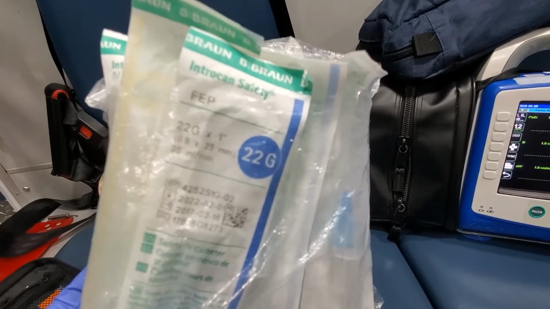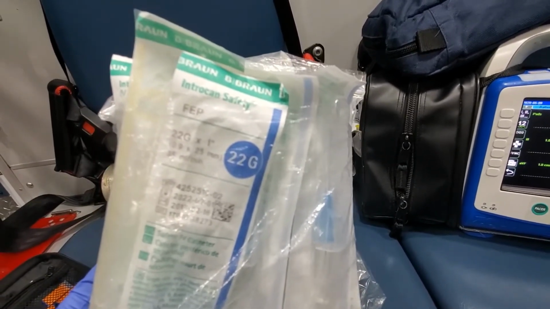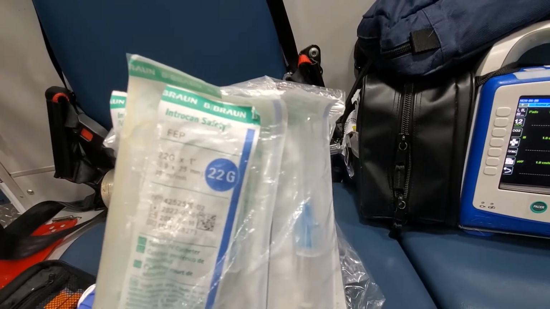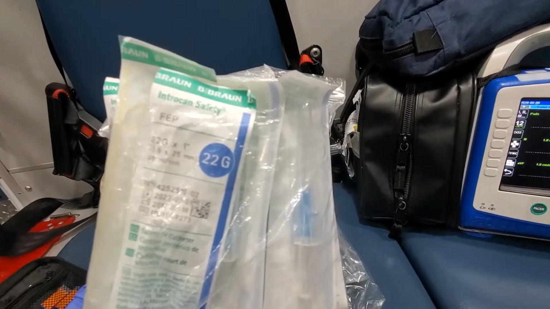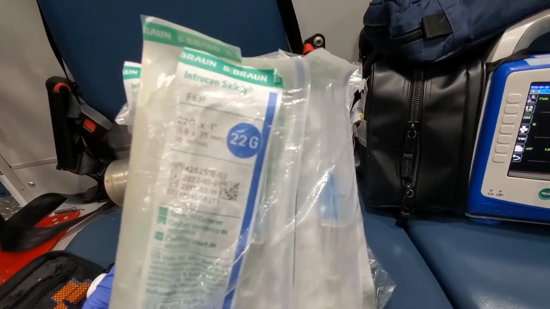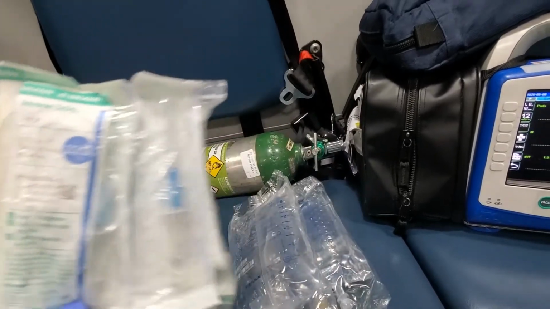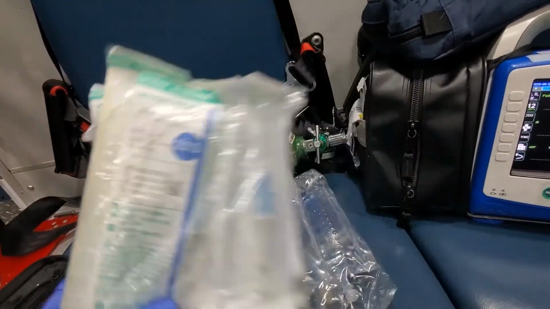These patients are known to have bad vasculature, and the odds of getting an 18 gauge on them is slim. It's not ideal, but it's better to have a 22 gauge than no gauge. If you have no choice, use a 22 gauge.